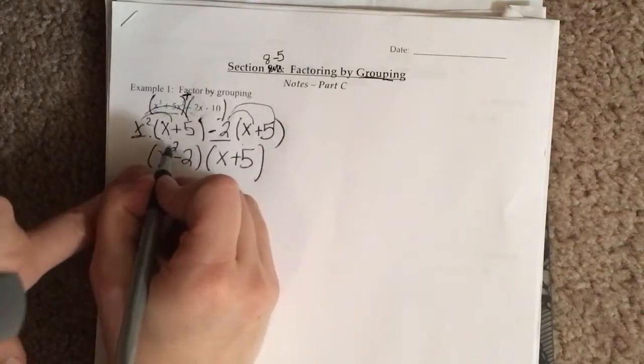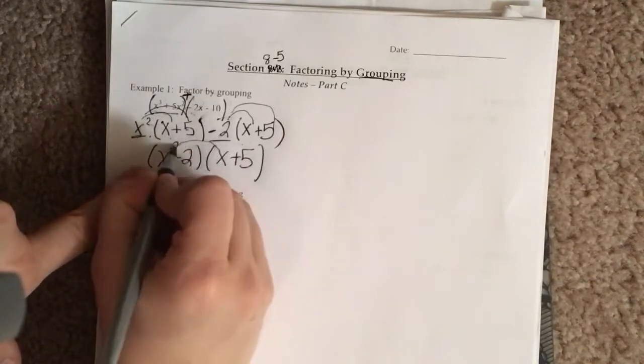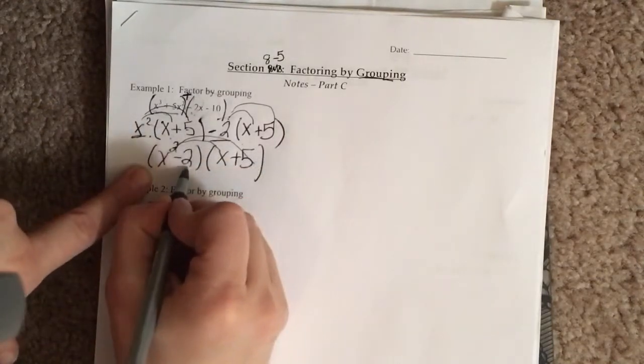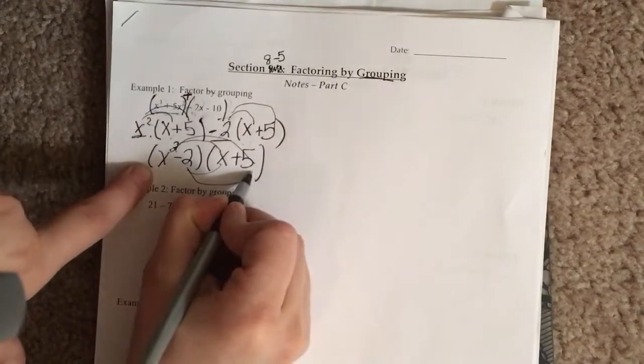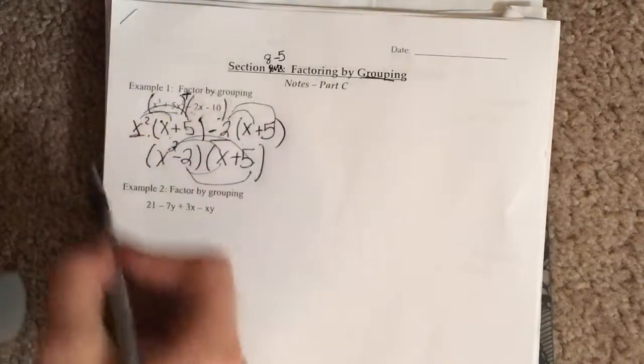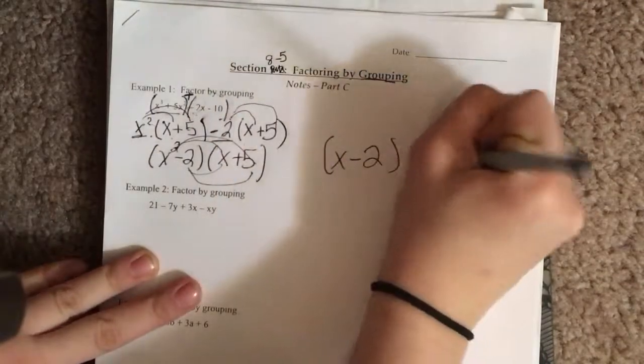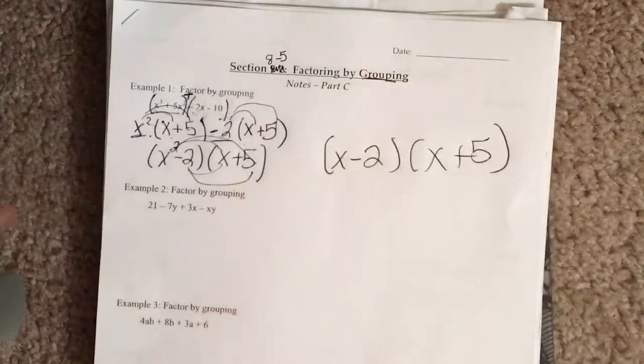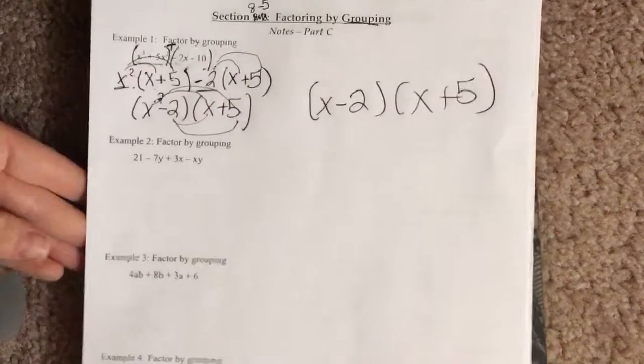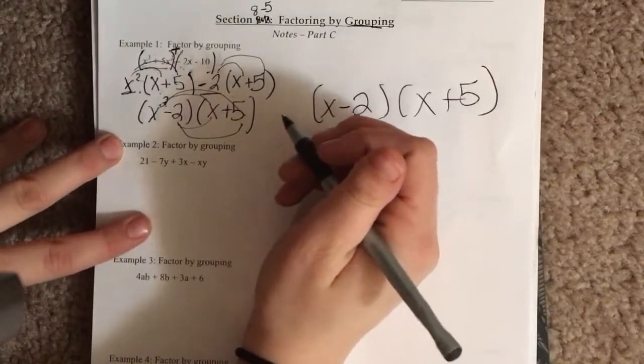We would be taking the x squared, multiplying it times the x into the 5, and the negative 2 times the x into the 5. That is why we are able to rewrite it as these 2 factors, because of that reverse distribution or that reverse claw method. So if we look at example 2, it says factor by grouping.